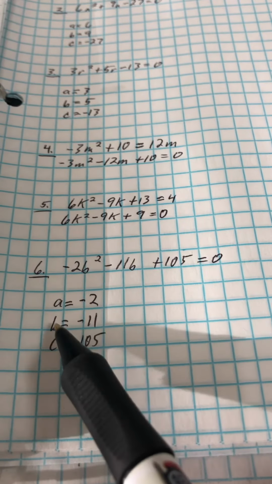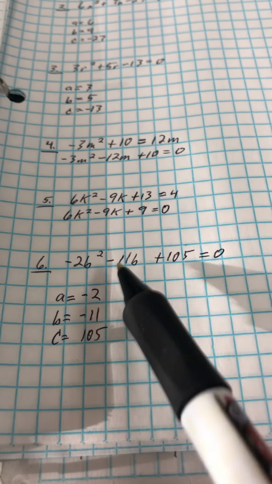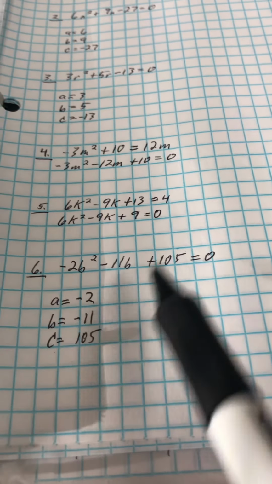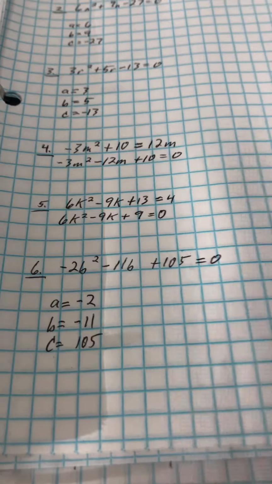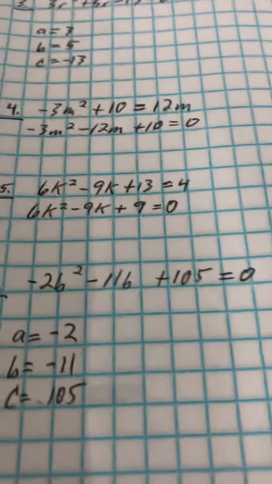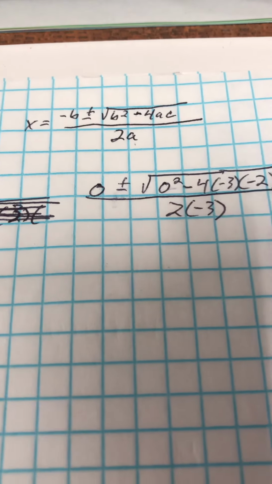My A is negative 2, my B is negative 11, and my C is 105. Take those numbers, plug them into the quadratic formula, work out what's in the square root first, and that is a good start to finding some of these answers.